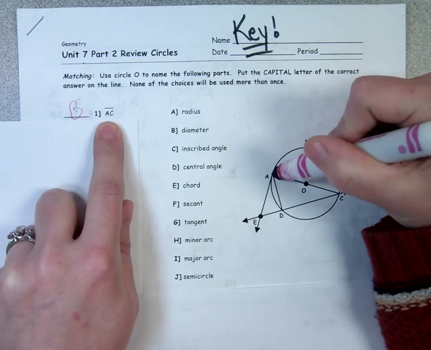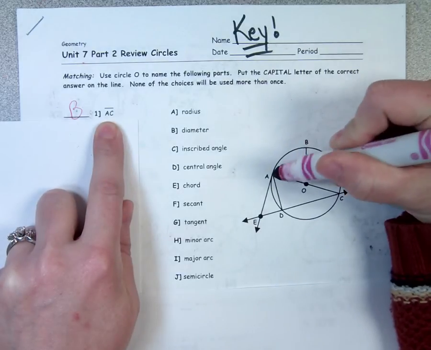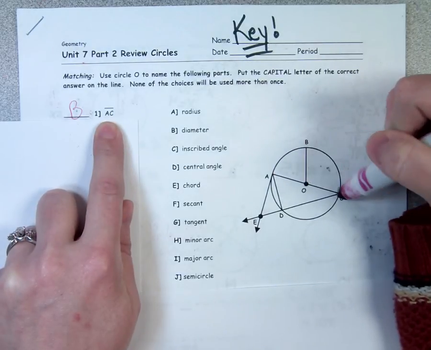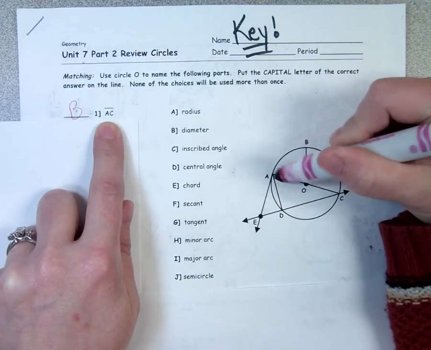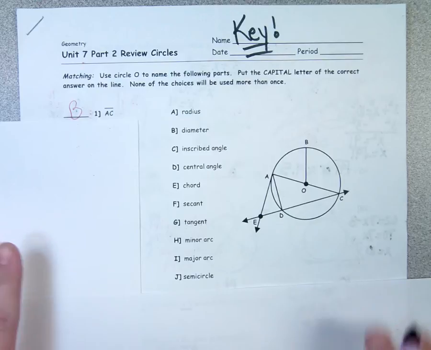segment AC, that is from here to here. That is a diameter because it goes through the center of the circle and it has both endpoints on the circle. So AC is a diameter.